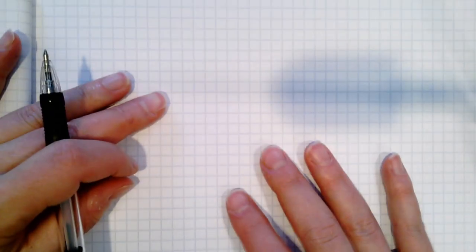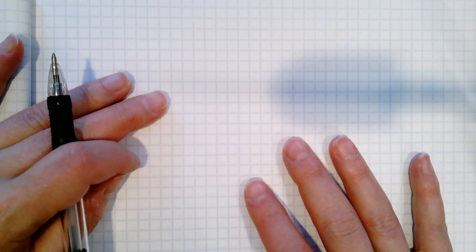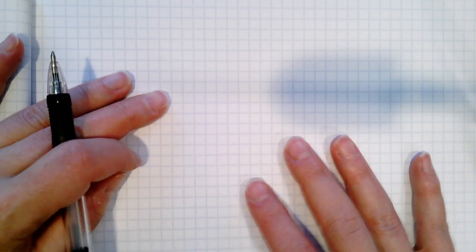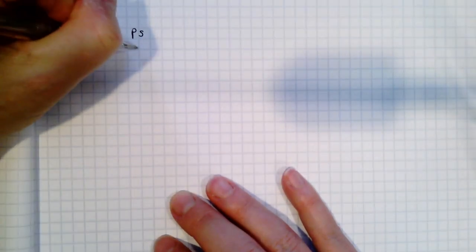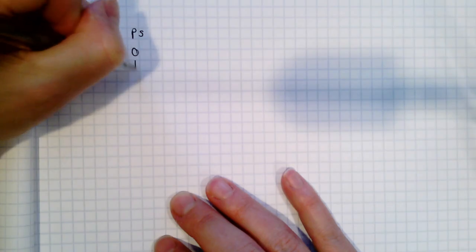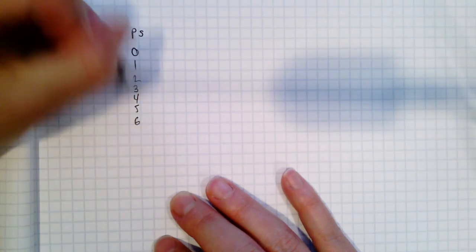So let's do one instead of with letters. Let's do one with numbers. Would that be all right? I guess that's all right. So we'll do this. Present state, and we'll count 0 through 6. 0, 1, 2, 3, 4, 5, and then 6.